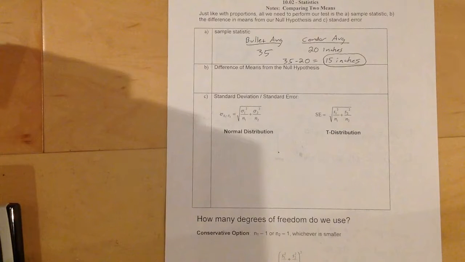You know, if we did this experiment again, maybe it would be 15 inches in the other direction. If we did the experiment a third time, maybe it would only be 2 inches. If we did the experiment a fourth time, maybe it would be 3 inches in the other direction.